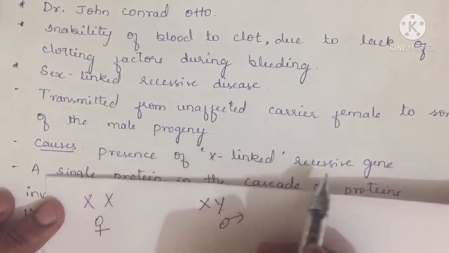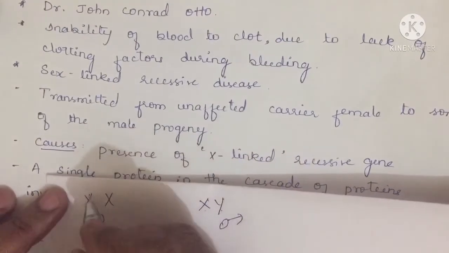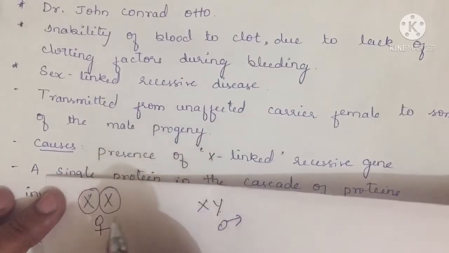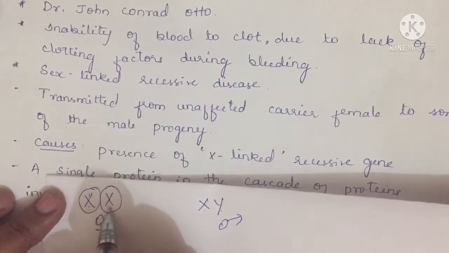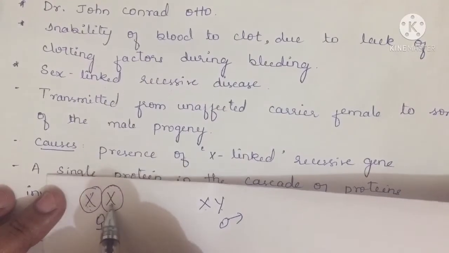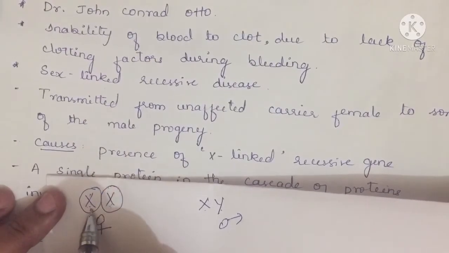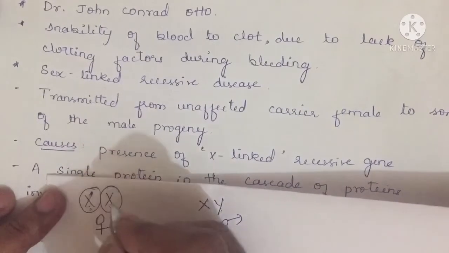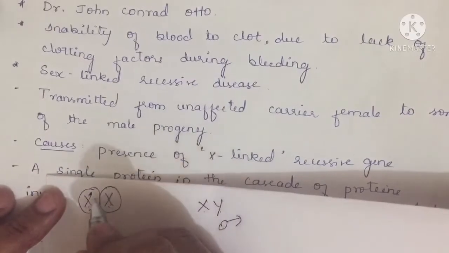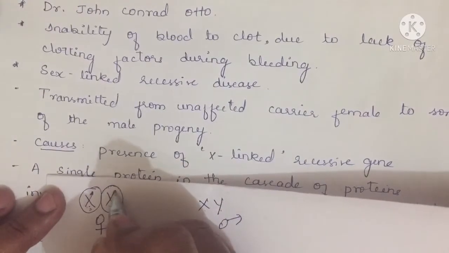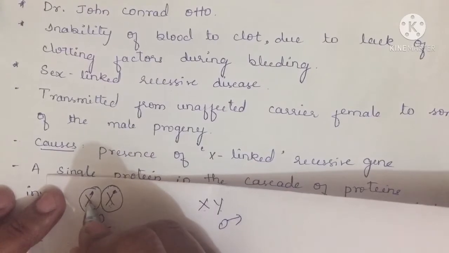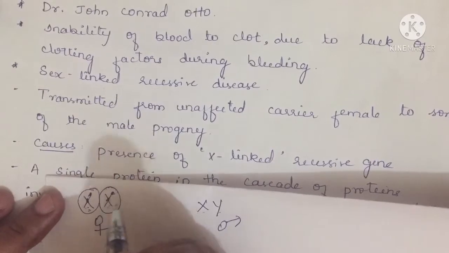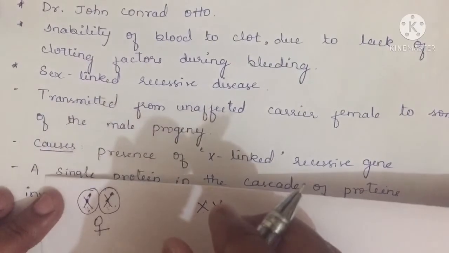Now, presence of X-linked recessive gene. Why are we saying this? Because female is having two X chromosomes. Both the chromosomes are homologous. Homologous means both are similar. Both have the same number of genes, and the location of the gene, or locus of the gene, is also the same. Like here one gene is present which is used to express, to produce one kind of protein. The same gene will be present here to express the same character. If one gene is present here, then what is its function? The same gene will be present here, which means an exact Xerox copy of each other, we can say.